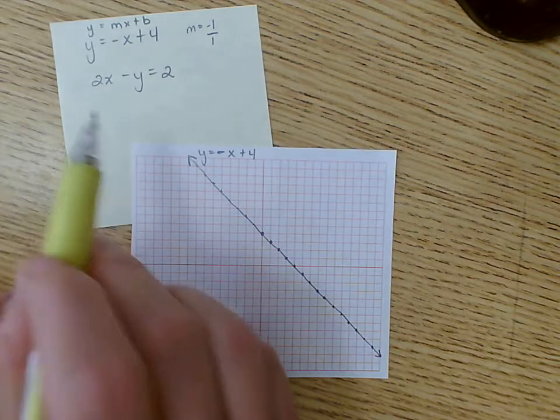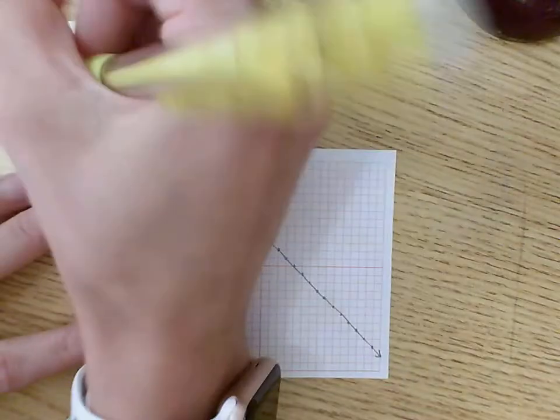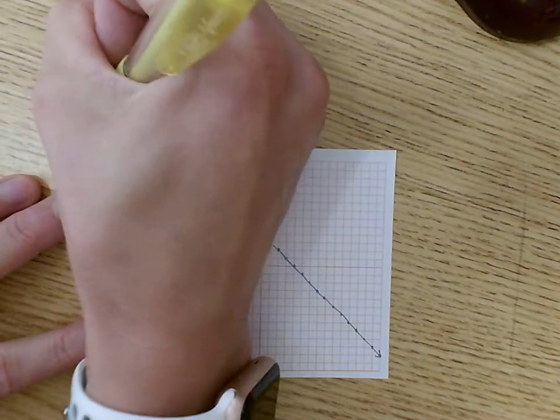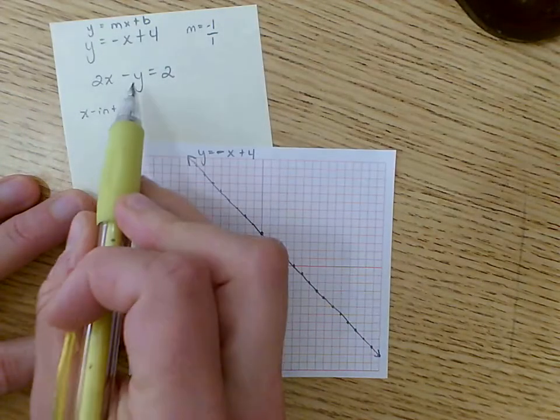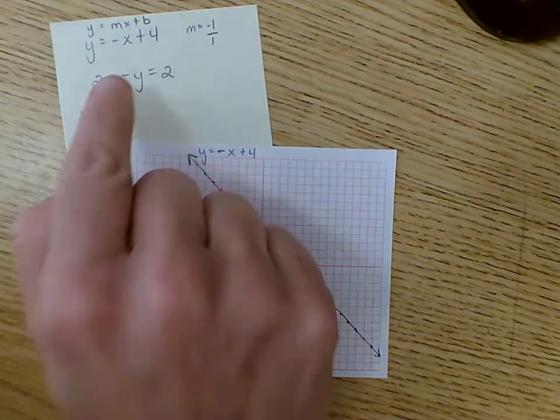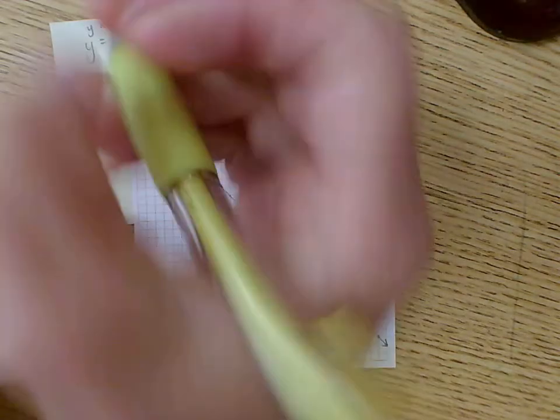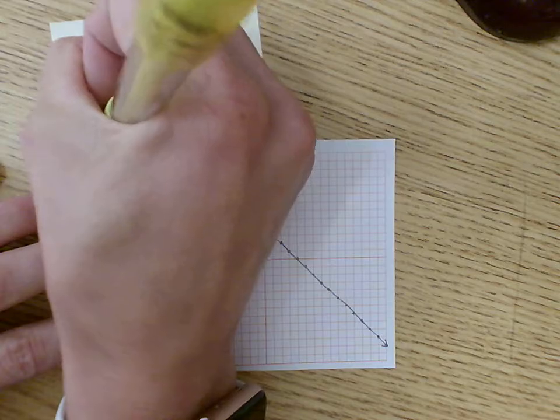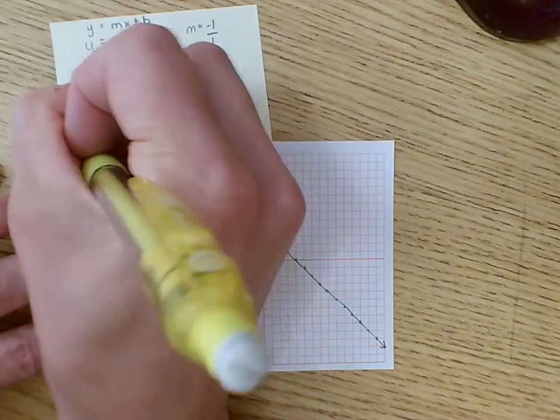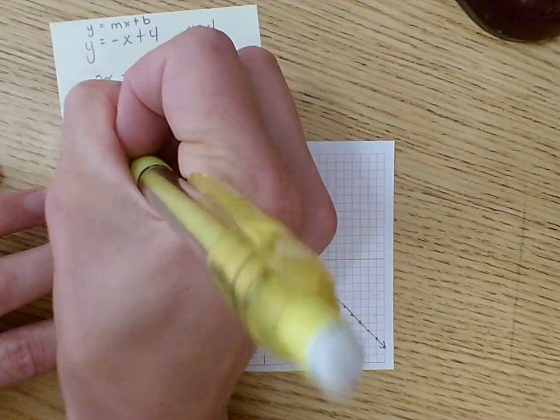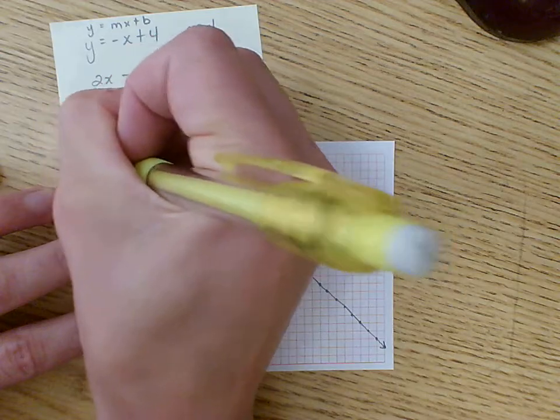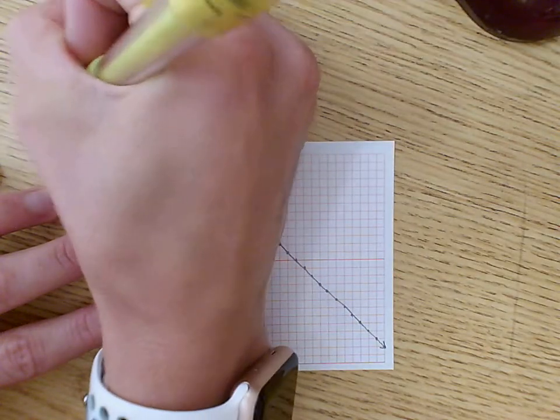If I was finding the x and y intercepts, to find the x-intercept, remember you plug a 0 in for y, so that makes the y part go away, and you're left with 2x equals 2. If I just solve for x, I have to divide by 2, so x would equal 1. So my x-intercept is 1.